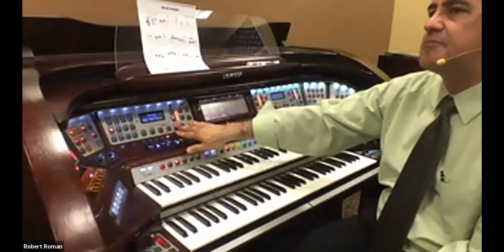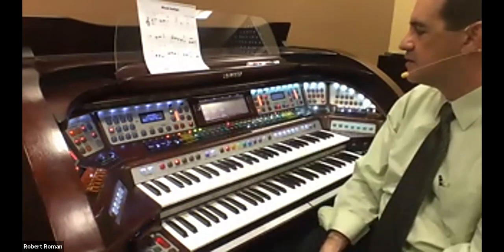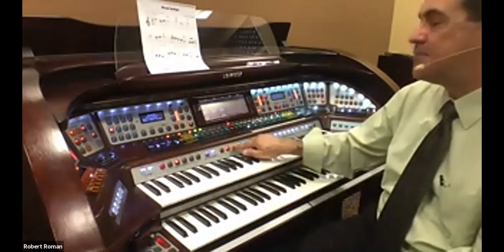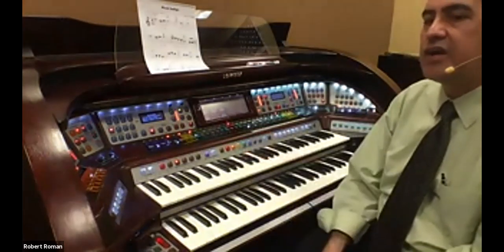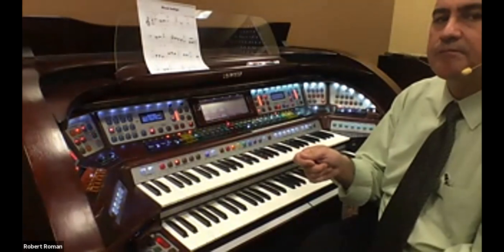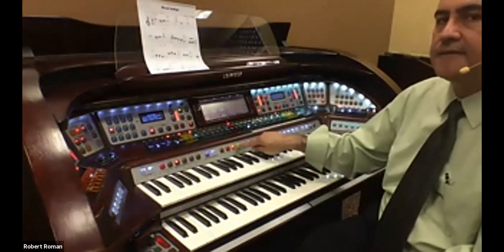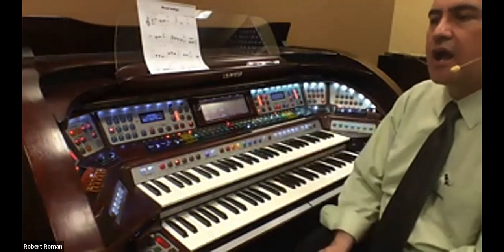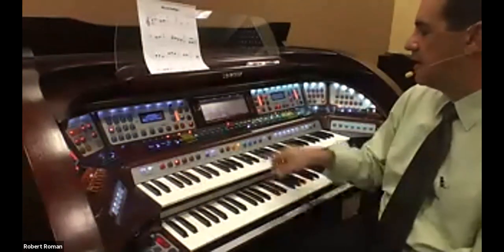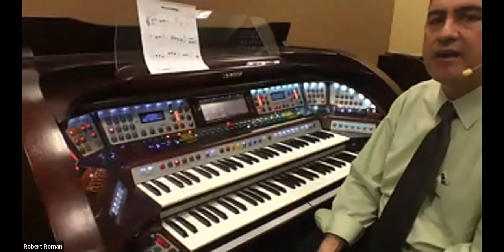Here's the first setup, just the drummer. It's actually the second setup. Number 3. Hear the drummer? 4. And 5.